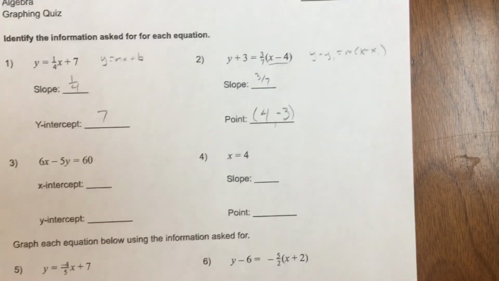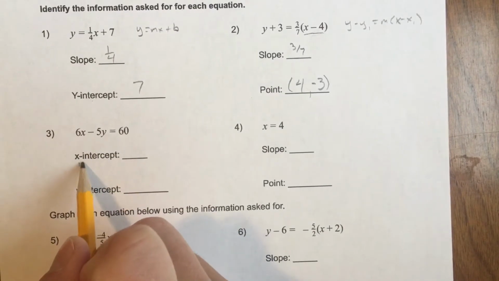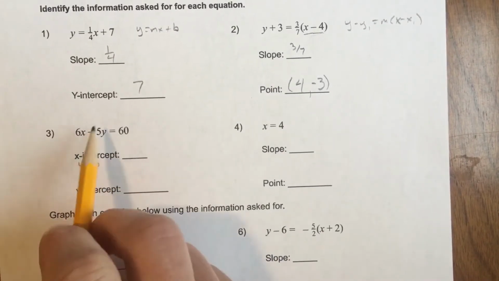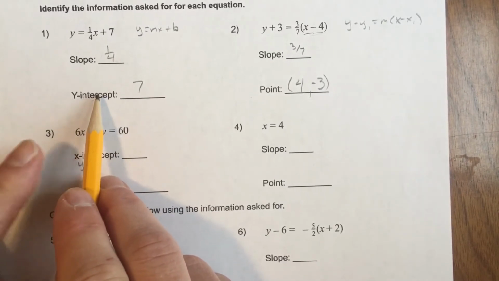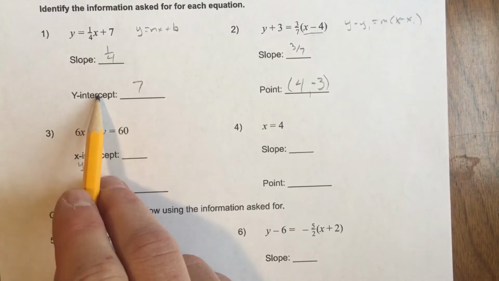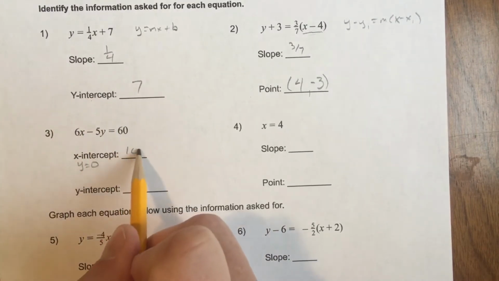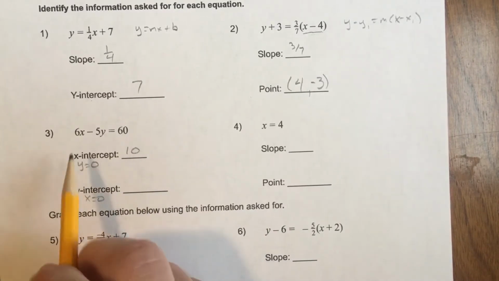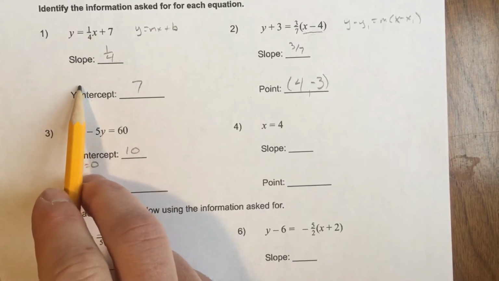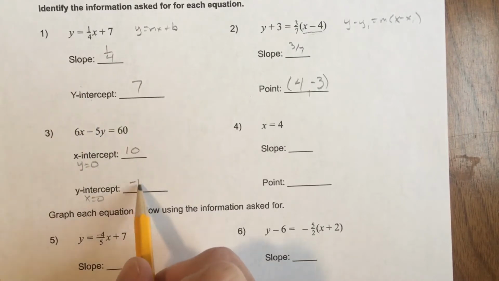When we're in standard form and I want to find the x-intercept, I let y equal 0. So when we put 0 in for y, it blocks it out. You see now the equation 6x equals 60. If you divide by 6, you get x equal to 10. That's your x-intercept. For the y-intercept, we let x equal 0, so we block out the x. And you see negative 5y equals 60. So we go 60 divided by negative 5, and that gives us negative 12.